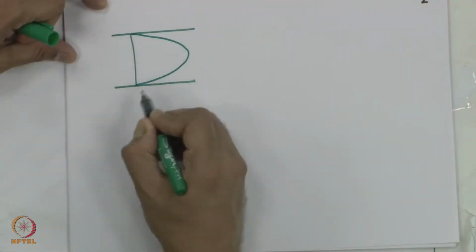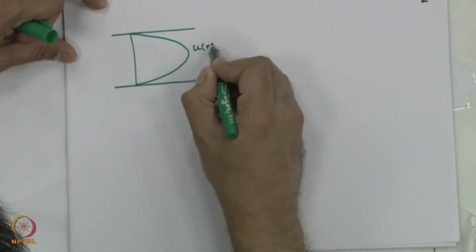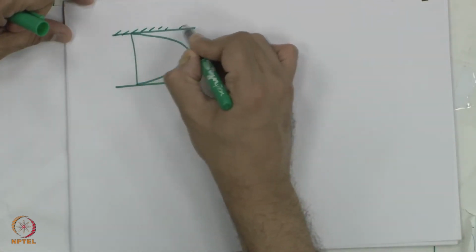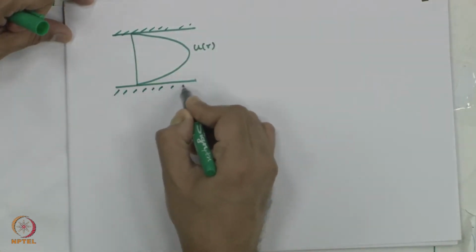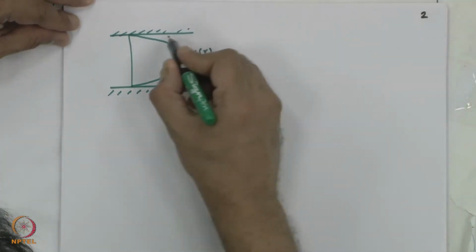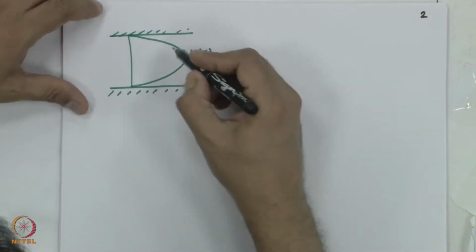Okay. So, now why do I need this so called average velocity? When I have a profile which is varying in the r direction, u of r, for me to use in calculations, it is very difficult to go on looking at local velocities. So, what is done?